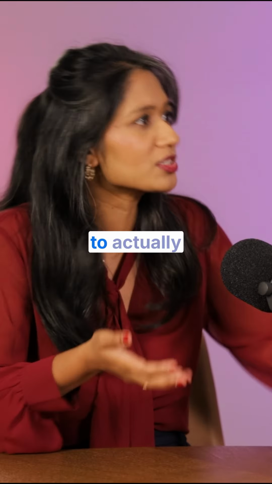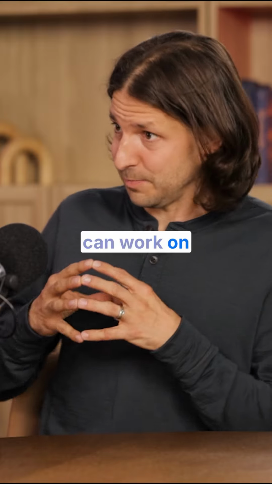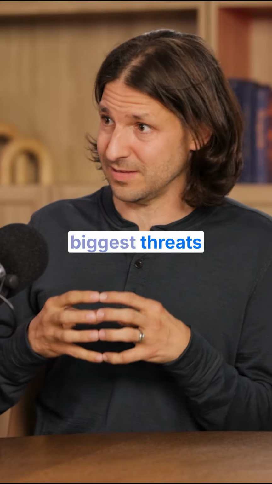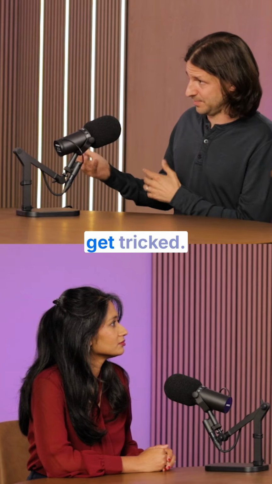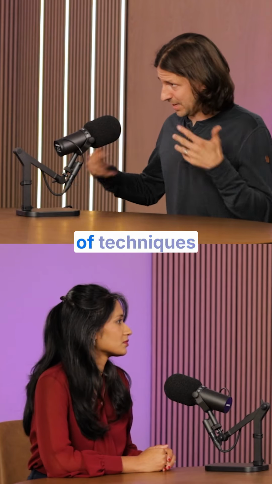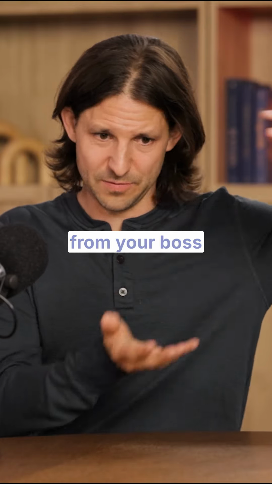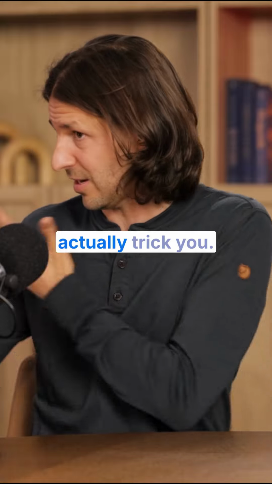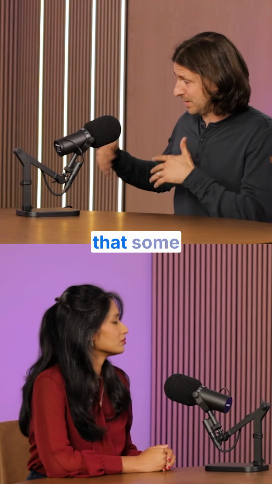How does this actually work to trick them? I mean, why does that even work in the first place? Similar techniques can work on people too. If you're a security professional, you know that one of the biggest threats in an organization is actually when people get tricked. And so some of these same techniques will work. You can imagine if you got an email that said, this came from your boss or from a senior person, I really want you to do this thing, it might actually trick you. And you might turn around and do that thing. And that's a common technique that some people use.